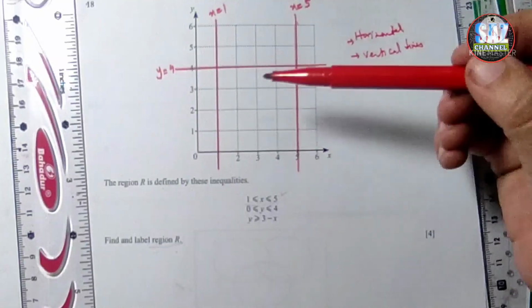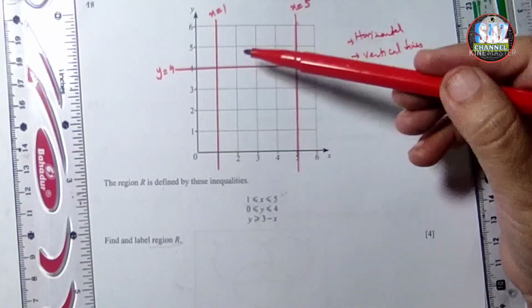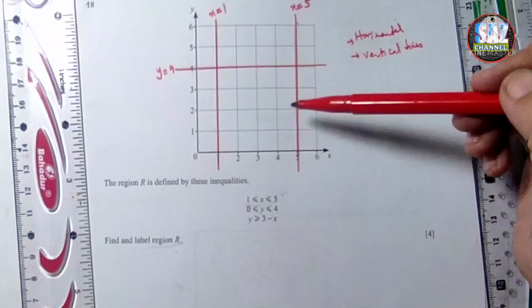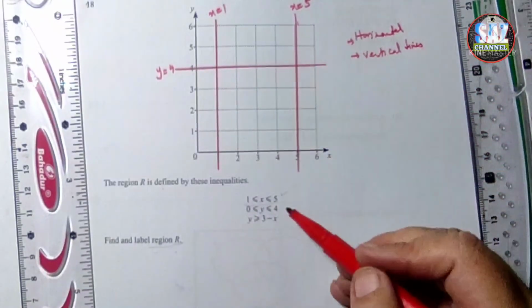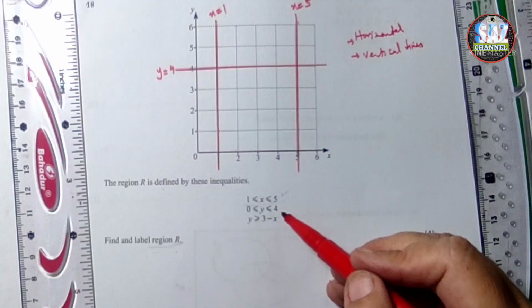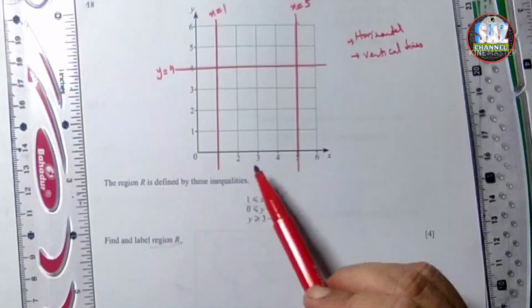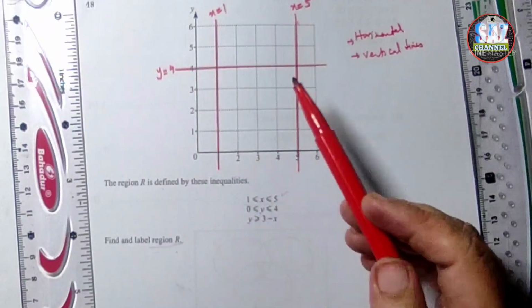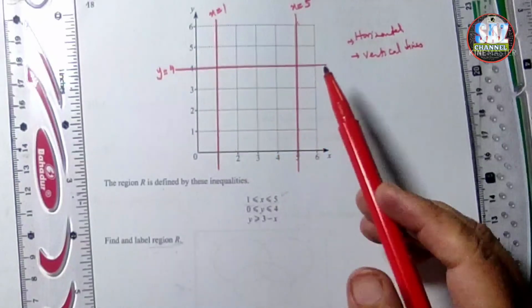Okay, so I have drawn the lines at x equals 1 and x equals 5. So there is a possibility of something, a region in between these two. Moving to the next, y lies between 0 and 4. So y equals 0 means the equation of the x-axis, and we have to remain less than or equal to 4. So this is the position for y equals 4.